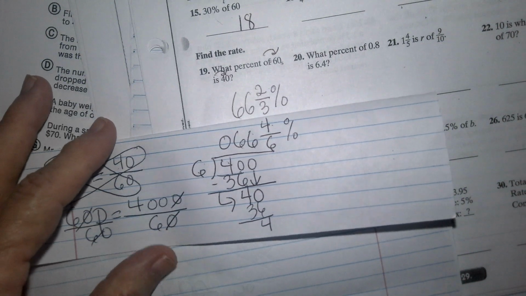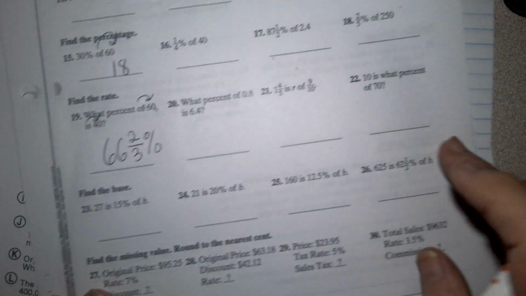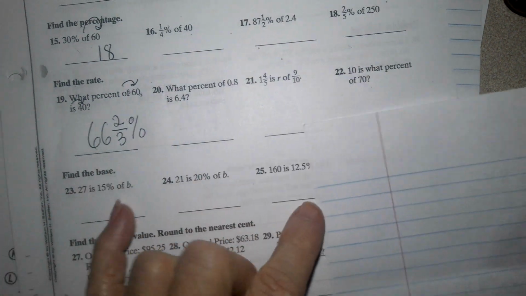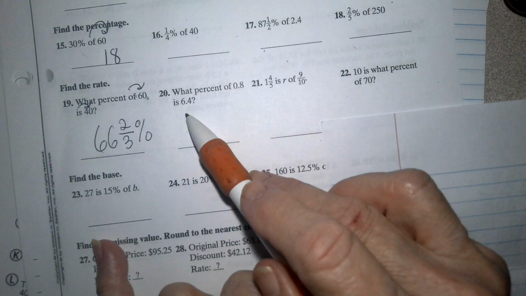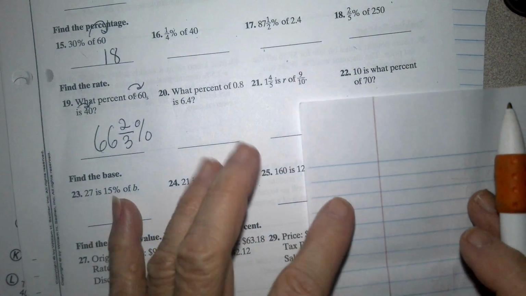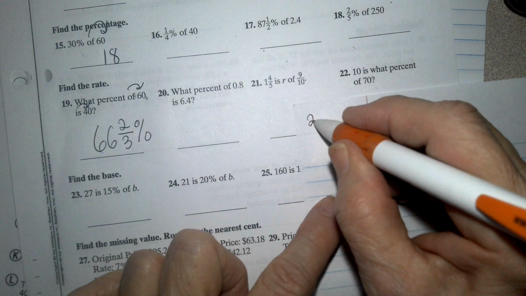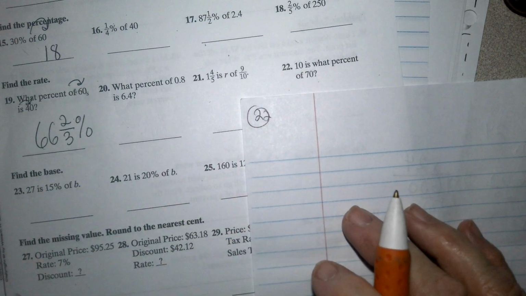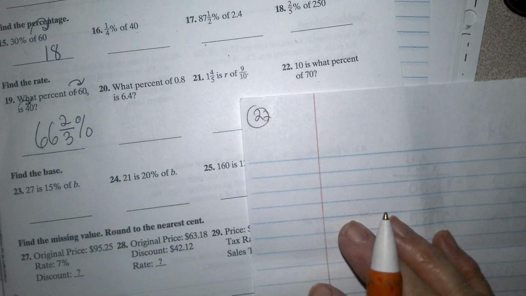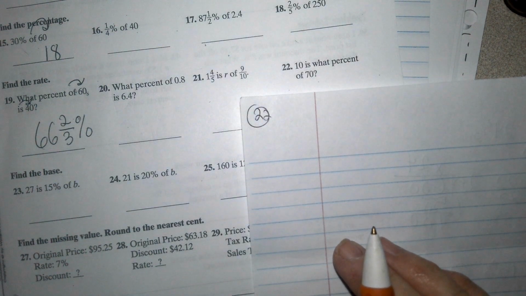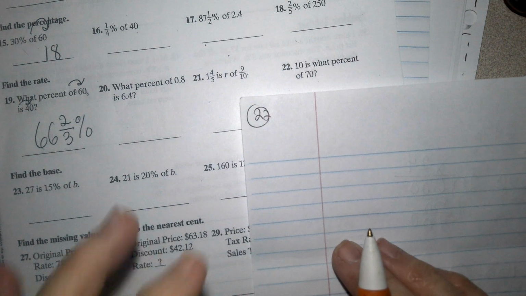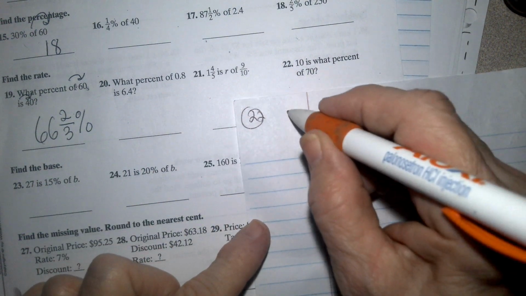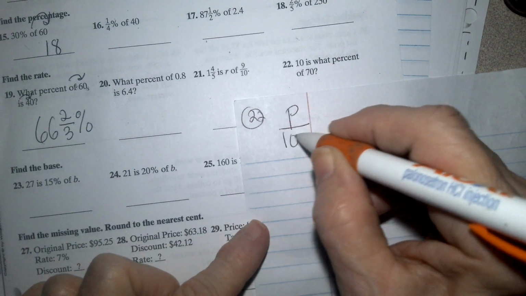All right, then I'm going to go to the last one here. So these are easy numbers. I'm going to avoid giving you ones like this on the test. So on number 22, 10 is what percent of 70? Question 1, do I have my percent? No. So what are you going to put if you don't have your percent? P over 100.